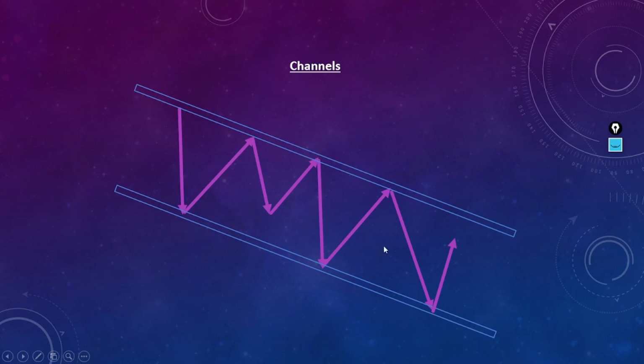Alright, so here we can see price movement again represented by these arrows, and we connect the lower highs for the downward trend line, and you simply duplicate the top or simply connect the bottoms, the lower lows going down to have a channel.